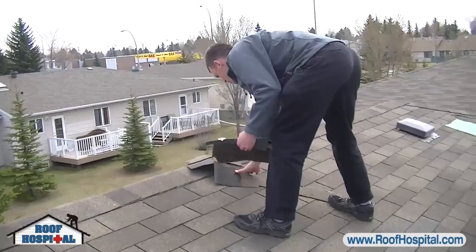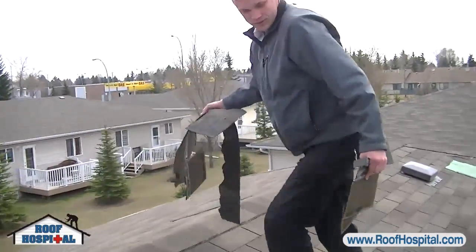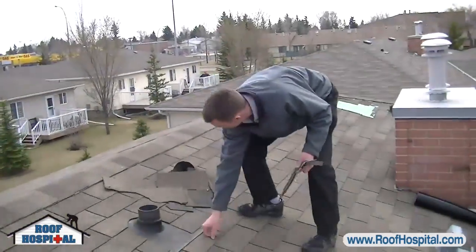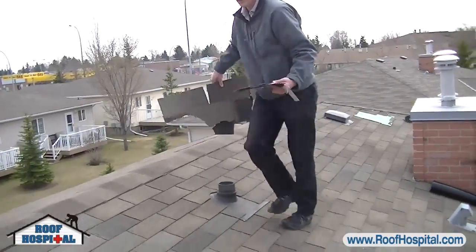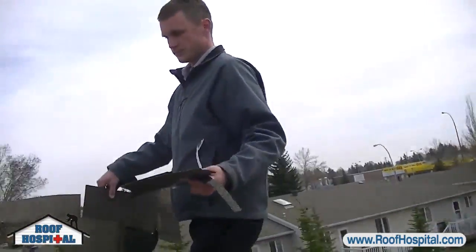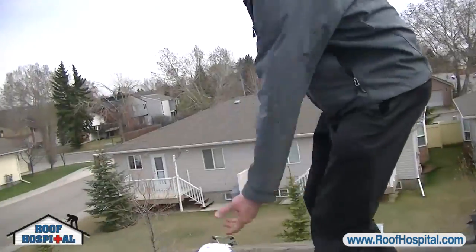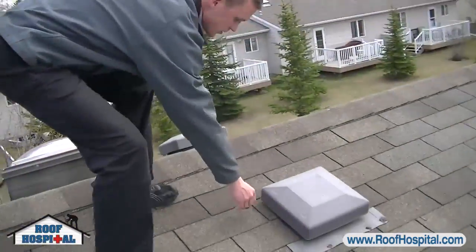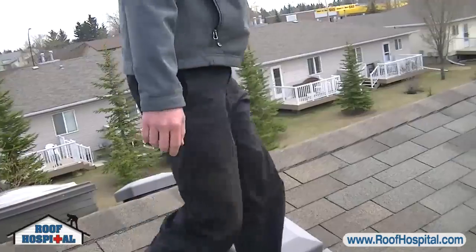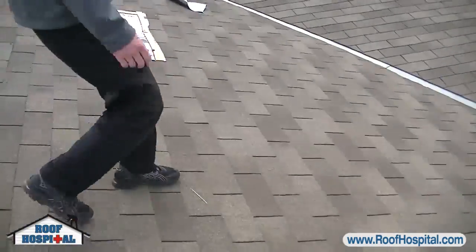All the shingles, all the scraps, put all this away. Oh, there's another piece right here. Another piece over here, not related to what we're doing. Oh, that's on there pretty good actually. Still not done. There's a little scrap here.